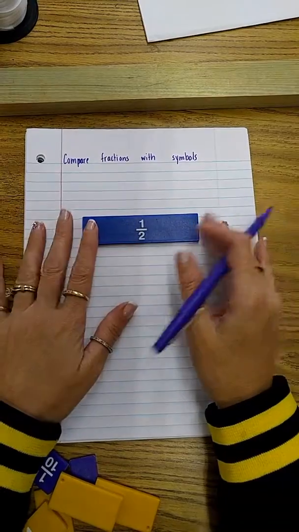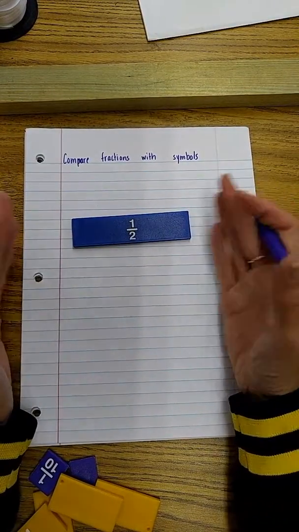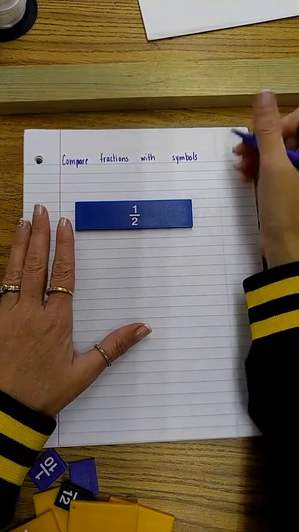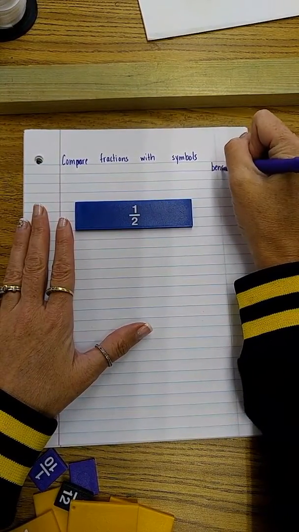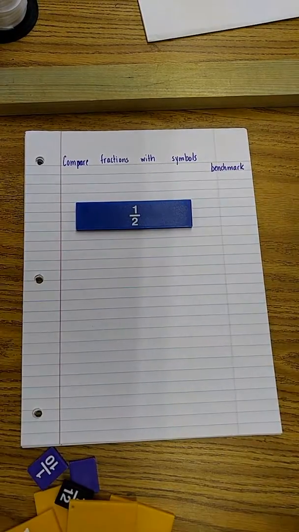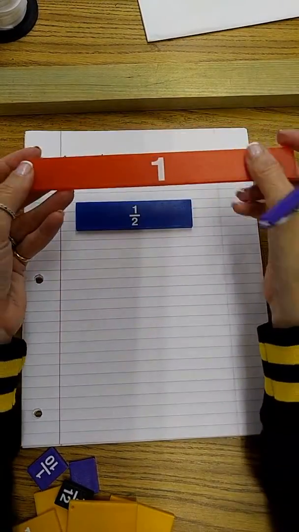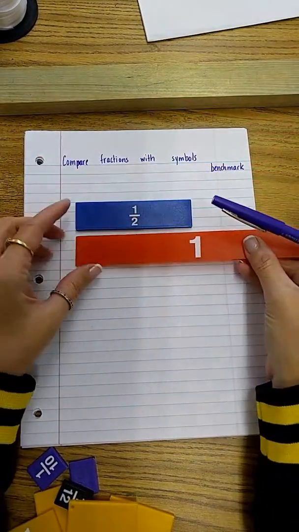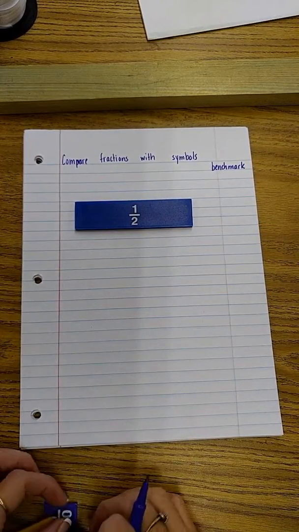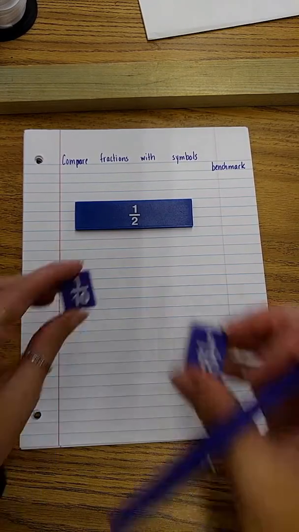We all know what half of a candy bar looks like, half of an ice cream sandwich. We know how to figure out half. We split everything in half. So they're using the benchmark of 1/2, and a benchmark is a common fraction that children know. So for example, if I were to have this, and we all know 1/2 would be to split it in half, and that's what this is. So that's why it's called a benchmark. And you would compare other fractions to the benchmark, and comparing using symbols.